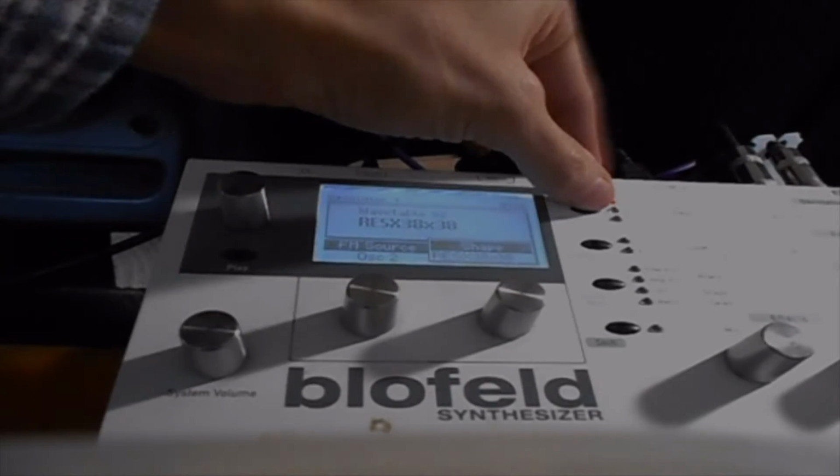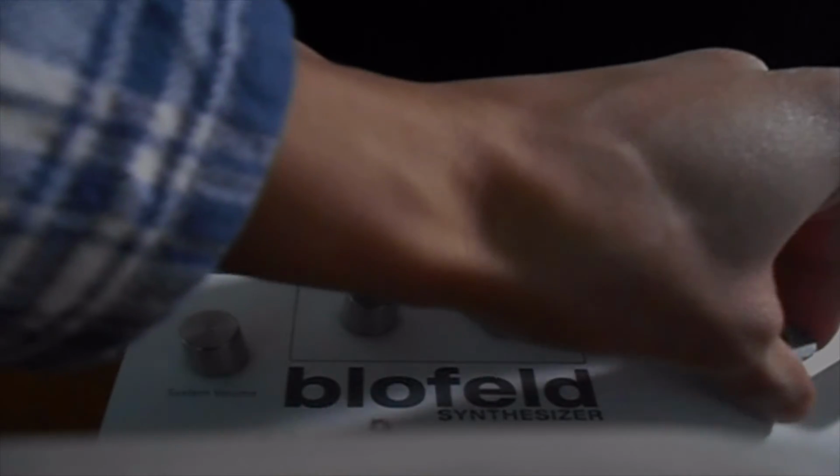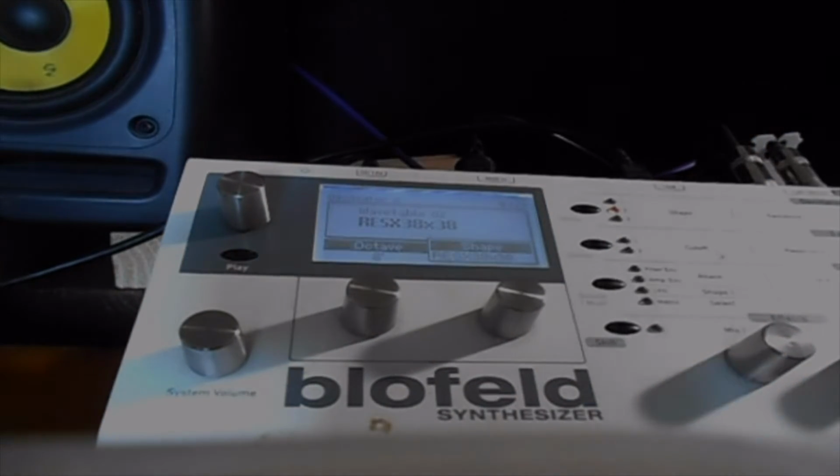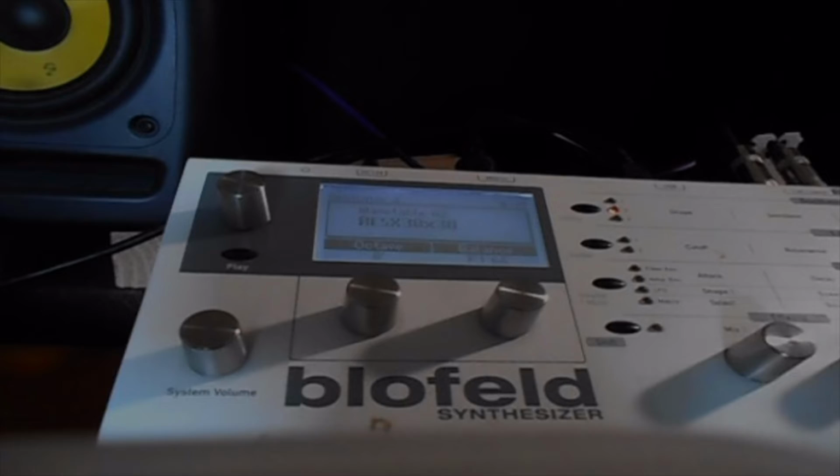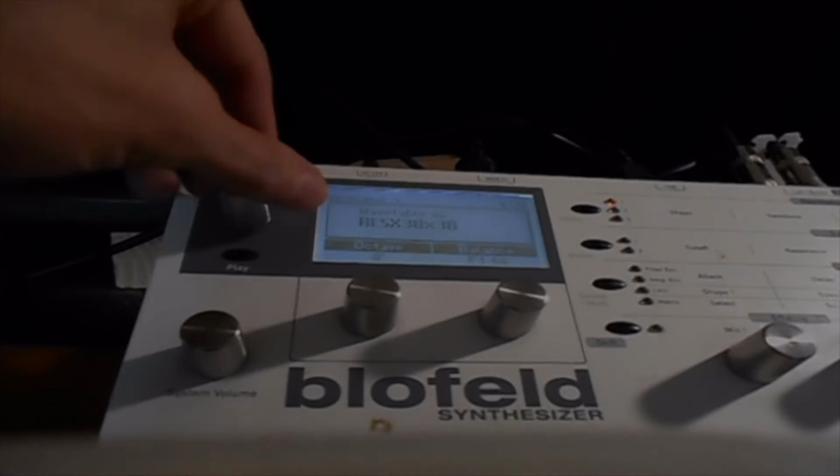Alright, so let's go to resonators. Let's play. They don't make no noise, huh? Well, that's because we got an FM again.